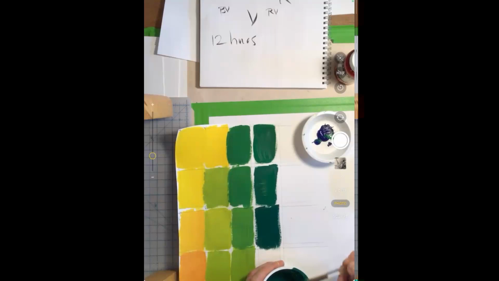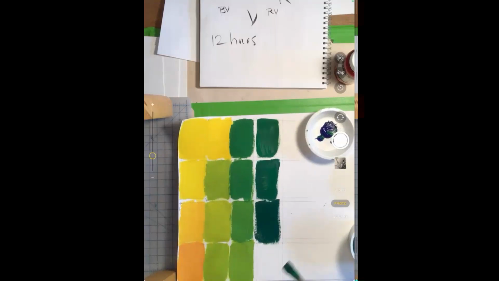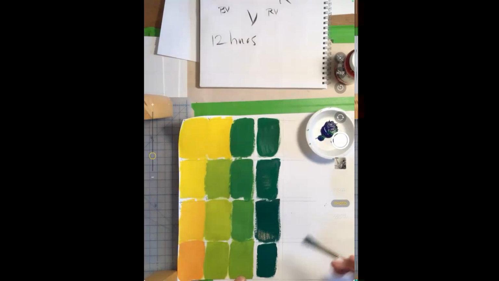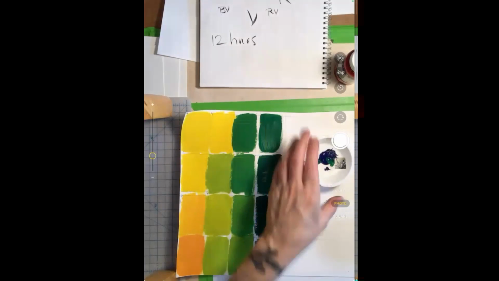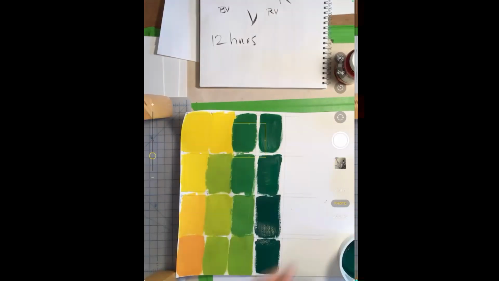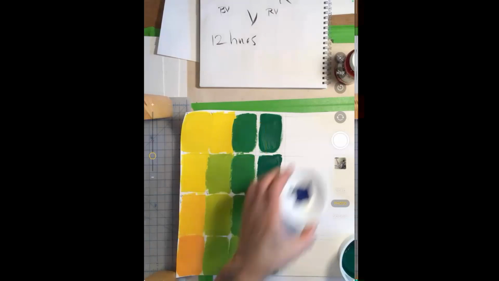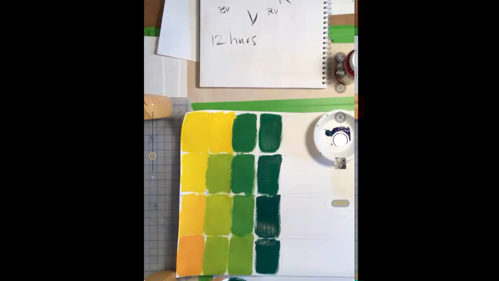That's a much better way to control how much water goes in. Okay, so I'm still not at blue-green yet. I'm getting there. So I just put a lot more blue in here.